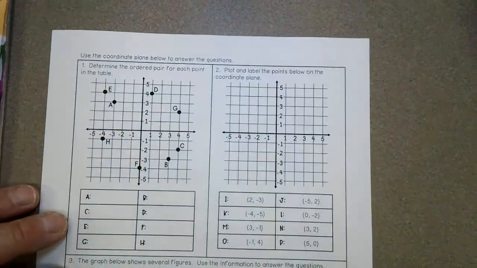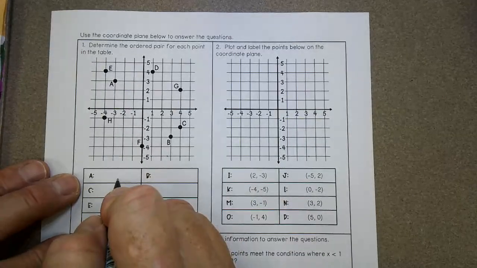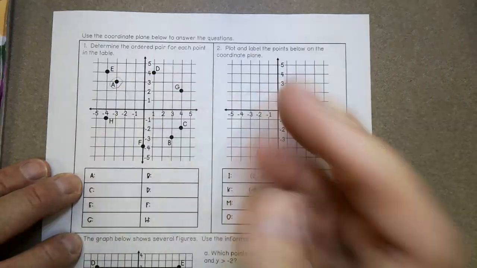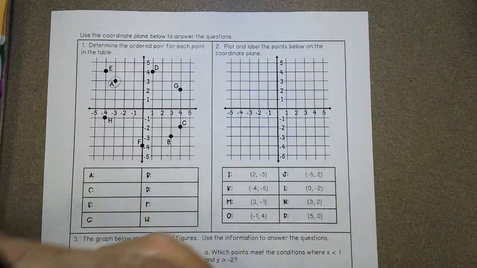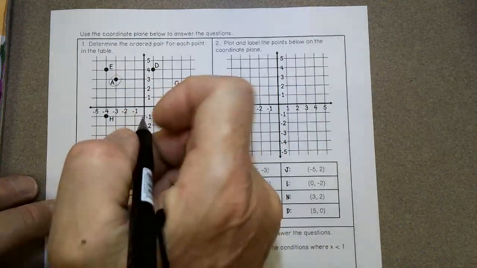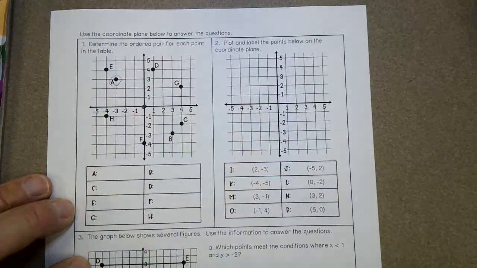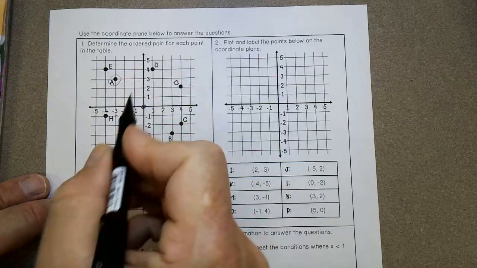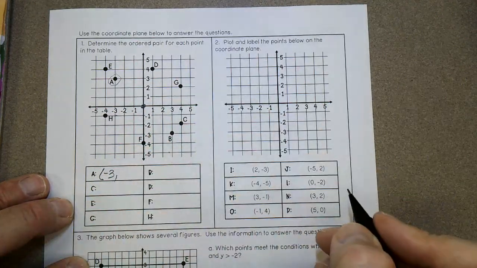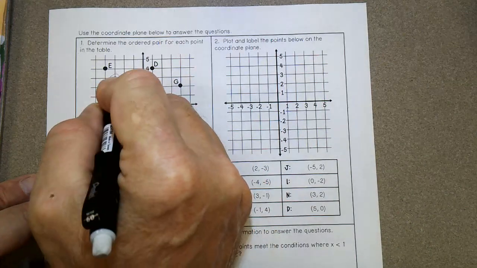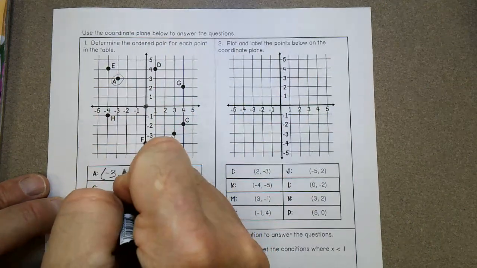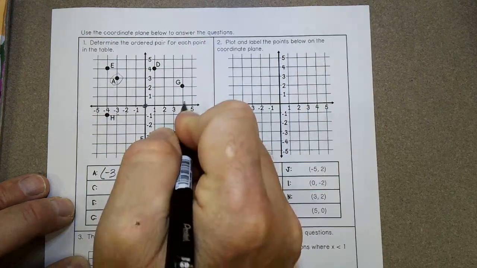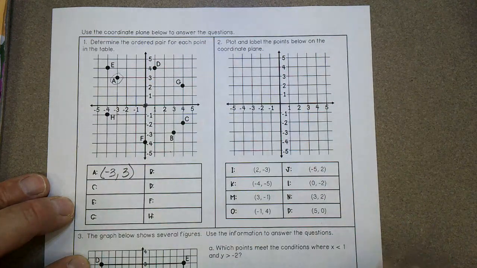Let's flip it over and take a peek at it. Now, determine the ordered pairs for each point in the table. We're going to find letter A, and letter A is right there. Our ordered pairs are always in parentheses and are separated with a comma. We always start from the origin. I'm going to go back 1, 2, 3, and you're going to notice that that's a -3. So I'm going to write -3. Then I'm going to go up 1, 2, and 3. So that ordered pair is -3 and 3. That's how we define where that area is.